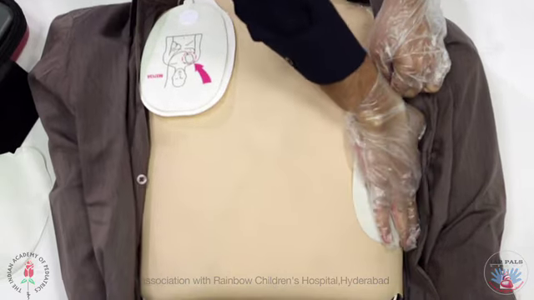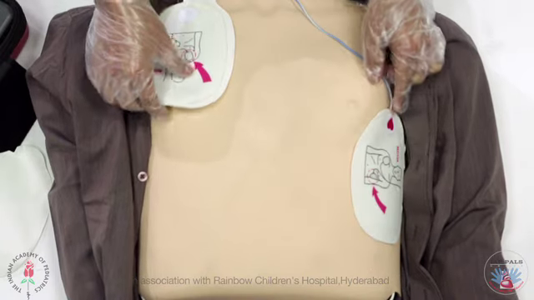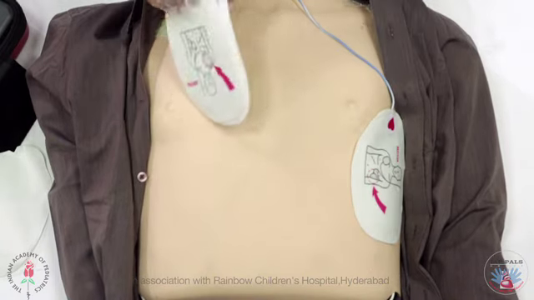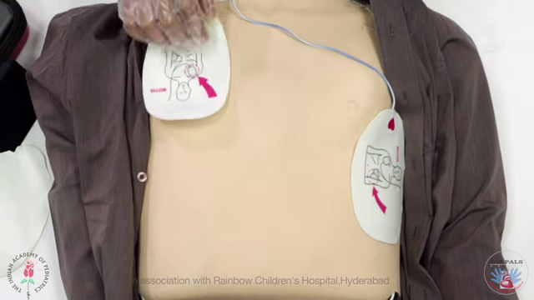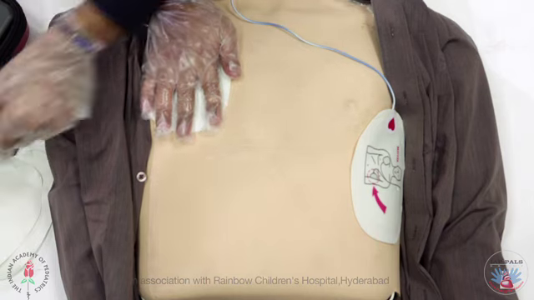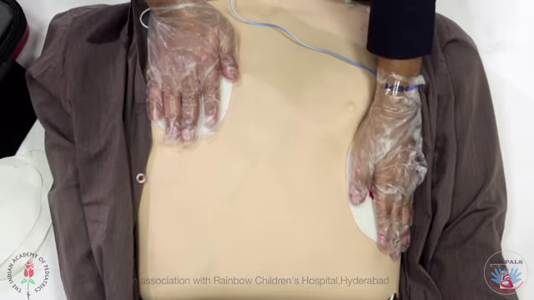Attach one pad on the side of the left nipple. Place the other pad on the victim's upper right chest below the collarbone. Now, the AED will analyze the rhythm and assess whether the rhythm requires a shock or not. Ideally, you will pause during or immediately after giving a set of compressions and should make sure that no one is touching the victim, not even the person who is giving breaths.